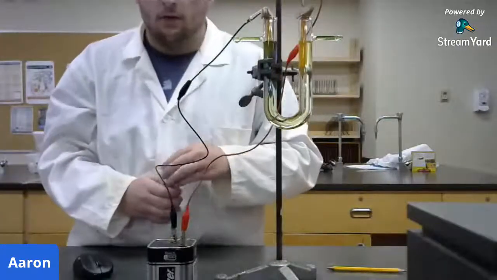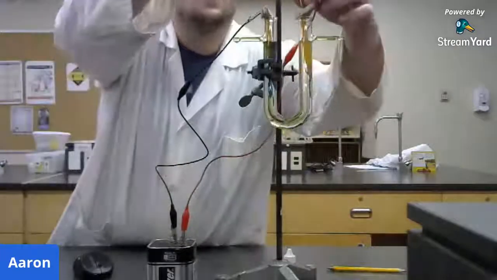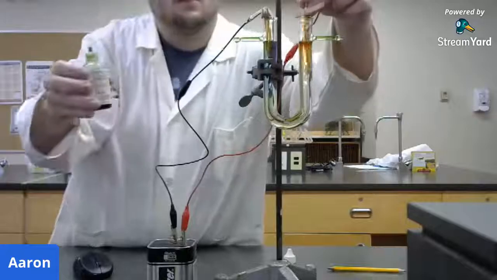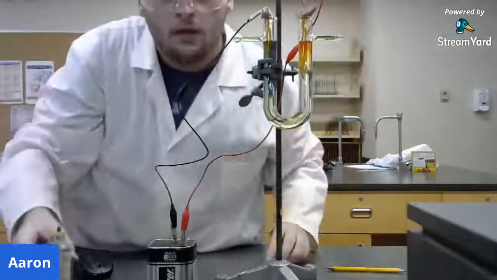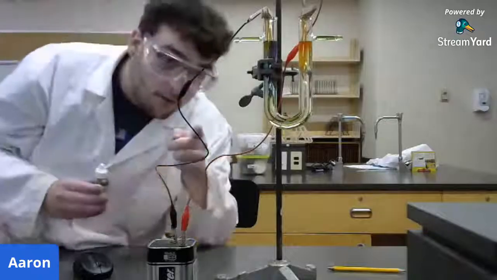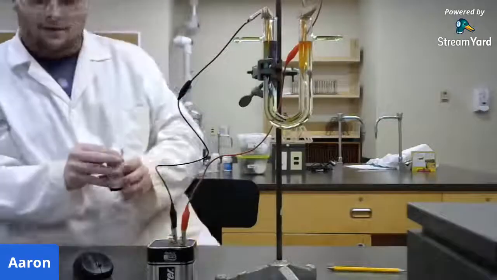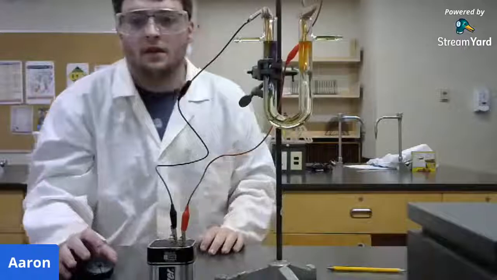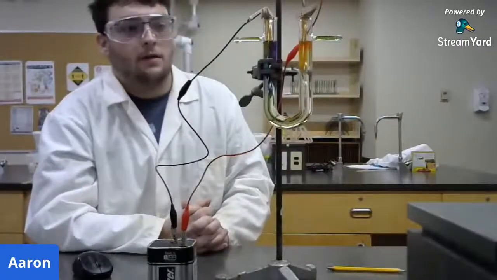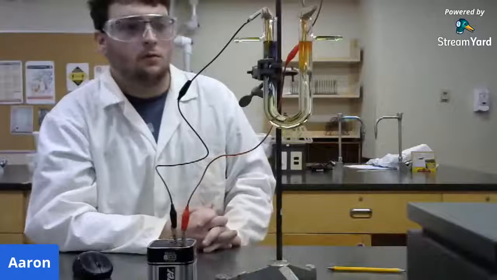So let's toss in a little more indicator, just so we can see this side a little bit better. Oh wow, great, perfect. Never give up, kids. So there, and now it's a completely visible redox reaction.